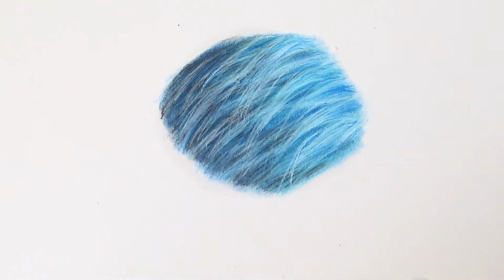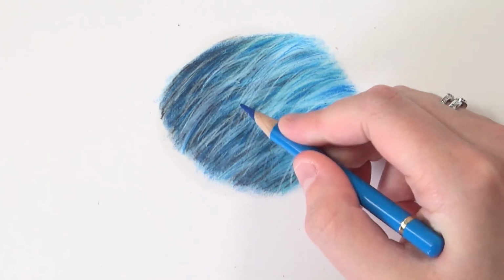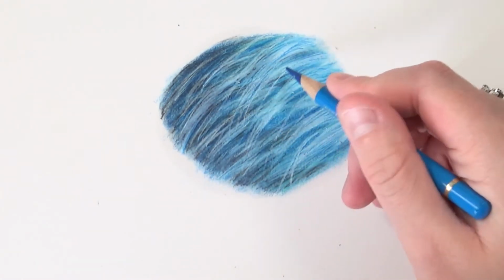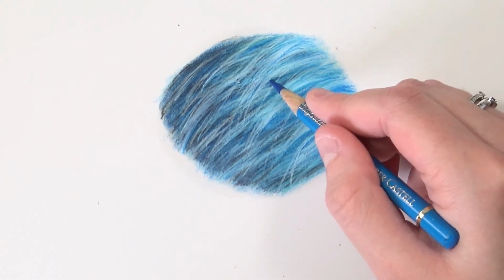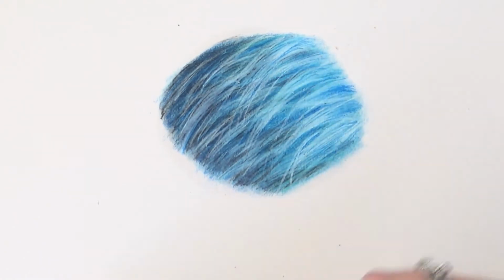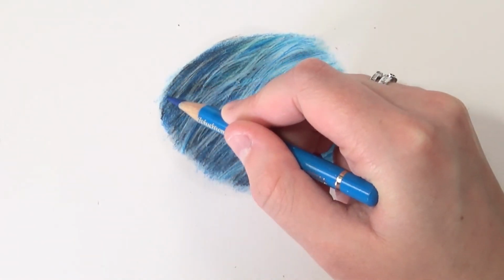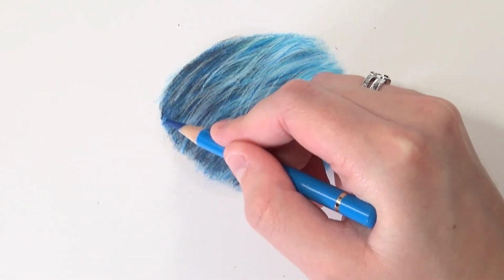Anyway, so that's pretty much the technique that we'll be using when we're doing the feathers. That's the sort of process we're going to be using and the order that we're going to be doing things in. So have a little practice of this on a scrap piece of paper before you try the tutorial series.